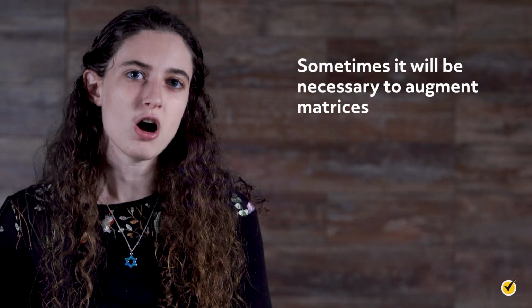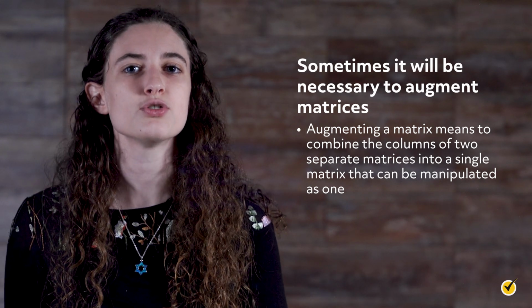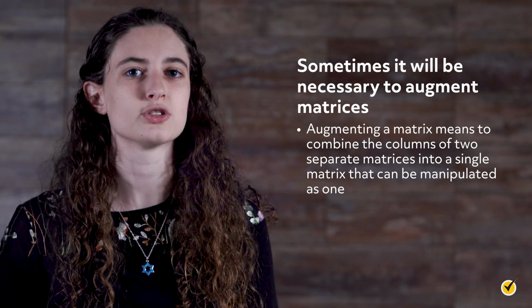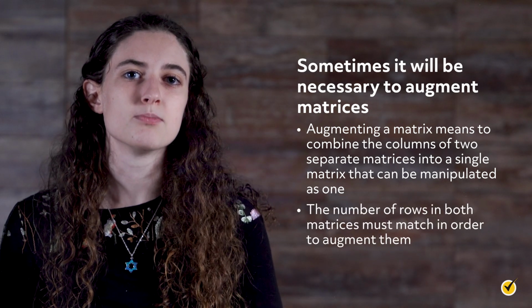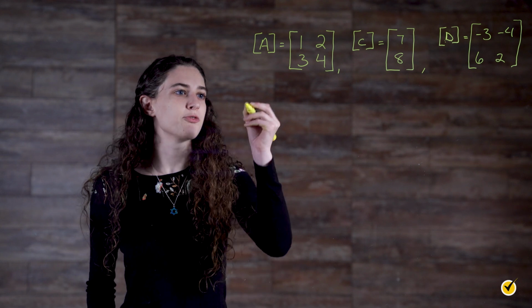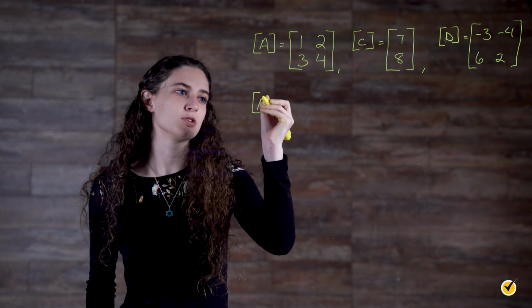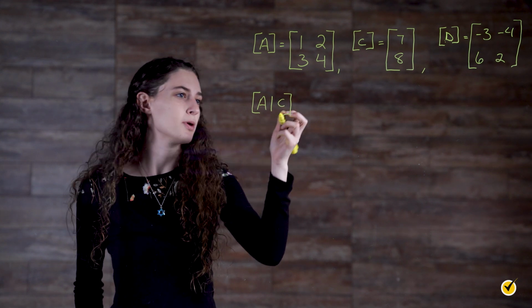Sometimes it will be necessary to augment matrices. Augmenting a matrix means to combine the columns of 2 separate matrices into a single matrix that can be manipulated as one. Note that the number of rows in both matrices must match in order to augment them. The notation for augmentation is a bar. For example, if we want to find the augment of matrix A and matrix C, we would do this. Remember, the bar means to augment.